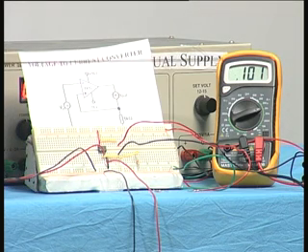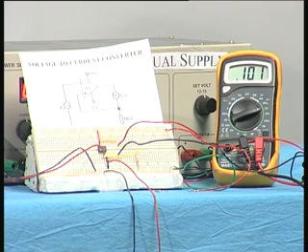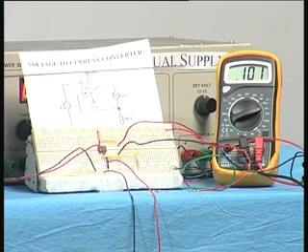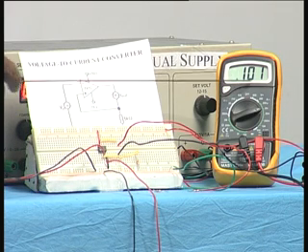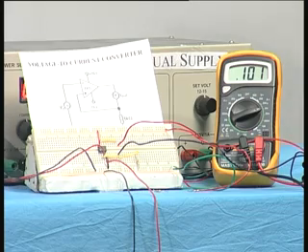So this is 0.1 milliampere, 100 microampere. So 100 millivolt divided by 1 kilo ohm gives me 100 microampere, or 0.1 milliampere. So that is what this meter reads.